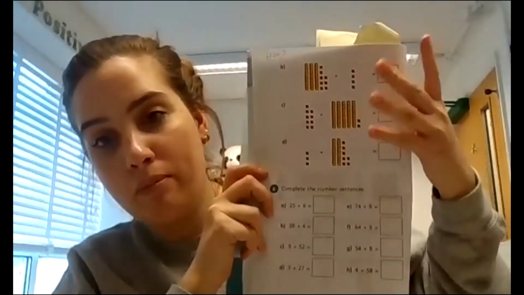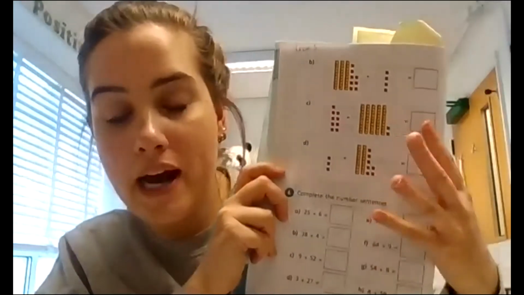Okay, so today we're working with page 44 and we're going to do a few games and get warmed up, but then we're going to go straight into it and I'm going to show you how you can use MathsBot for this. Okay.